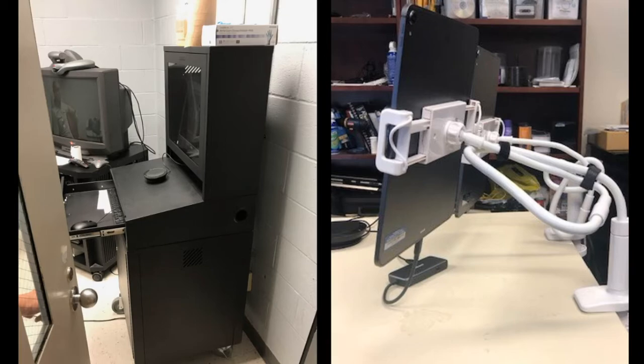The picture on the left is the secure storage box that houses the iPads when they're in use and not in use. Clients will have no access to touch the screens or the devices. They only have access to the speakers on the outside of the box.